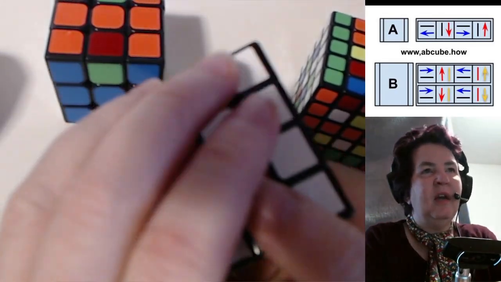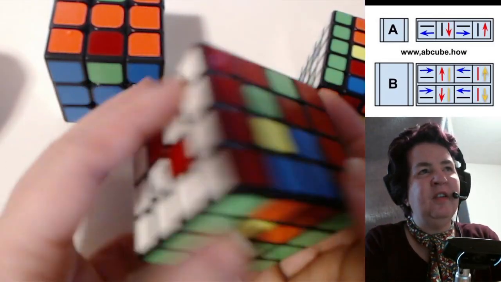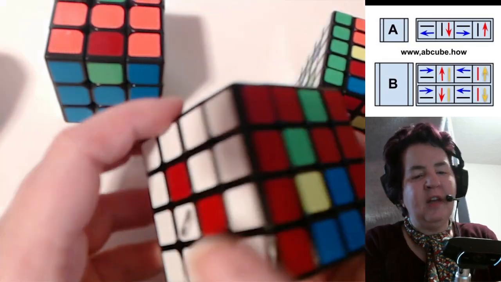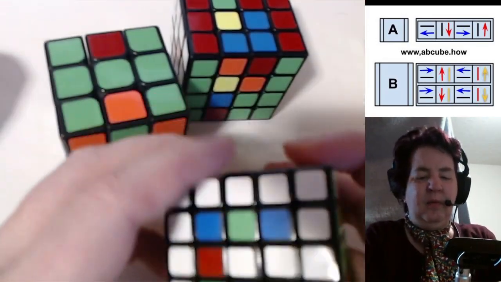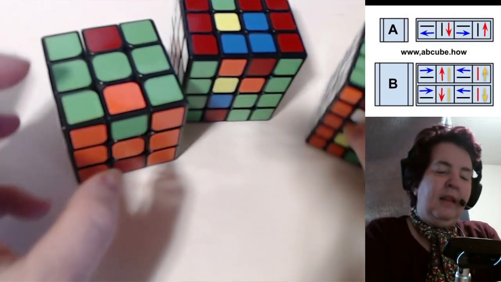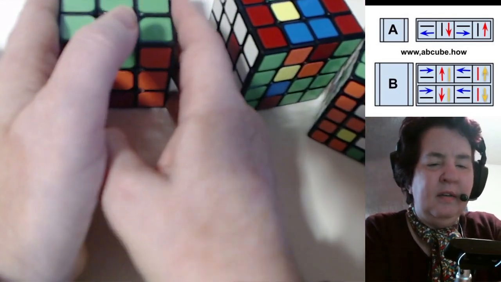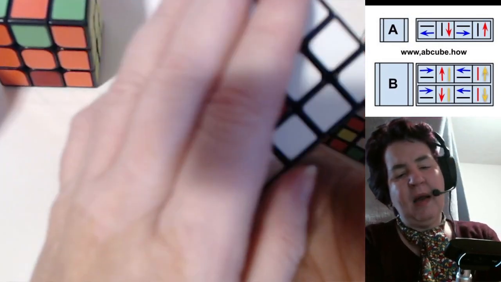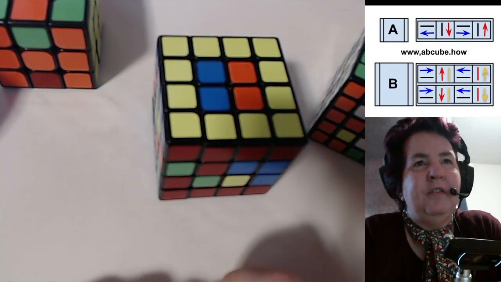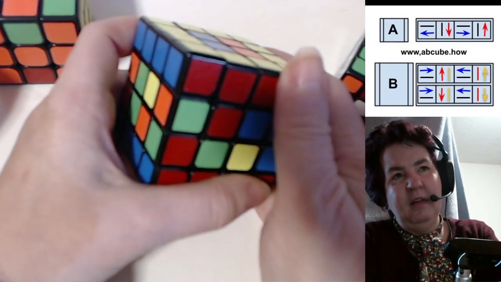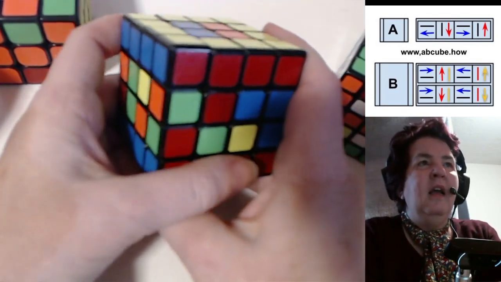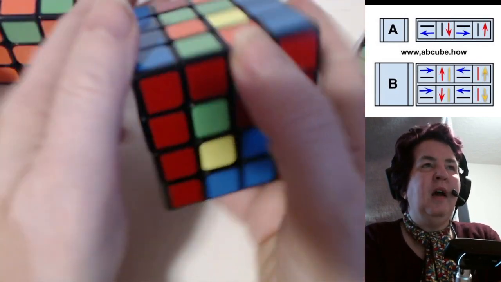Then we did the opposite edges. So that's the white and the yellow. The white and yellow edges are done. And the next thing is to work on the side edges. So white goes down, yellow's on top, just because I like yellow. So the yellow is my working color. All right, so the opposite edges are done.